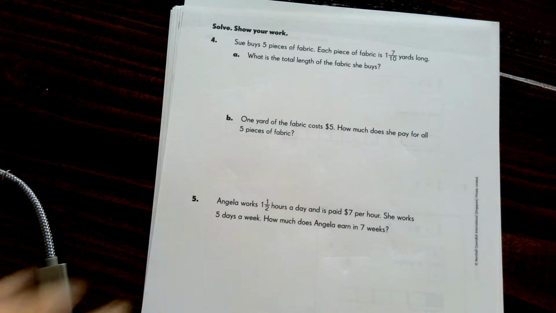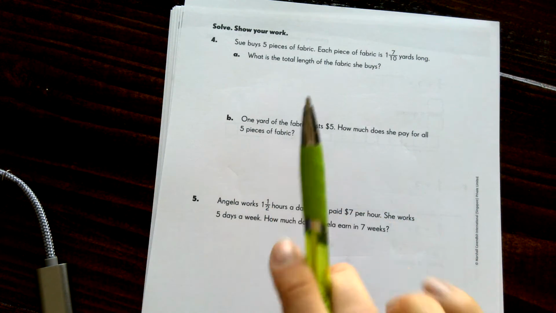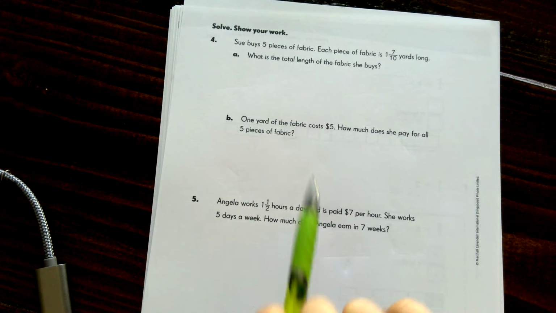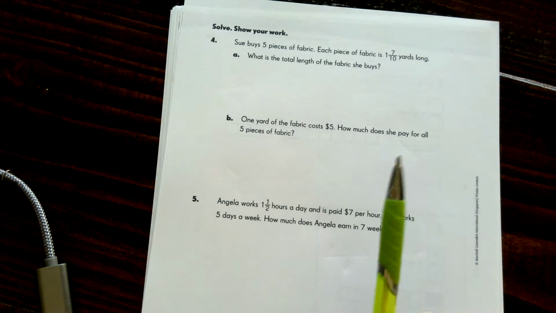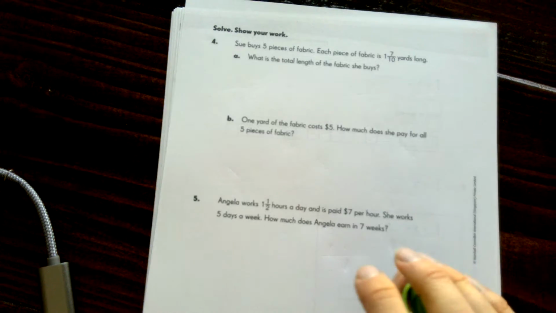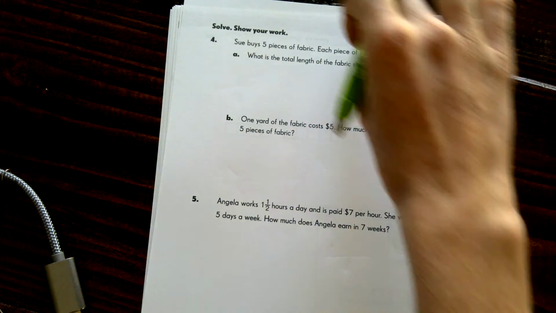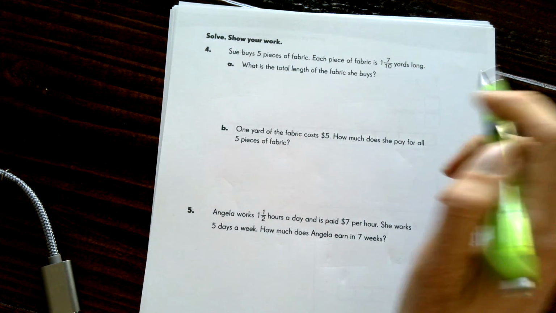Awesome. Turning the page. Number 4, Sue. Sue's a crazy lady. She's buying 5 pieces of fabric. Who knows what she's going to make with that fabric? Penelope, what do you think Sue's making with her fabric? Nothing. Penelope says nothing. Penelope must be in a cranky mood.